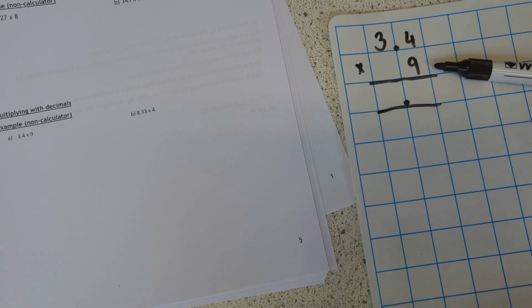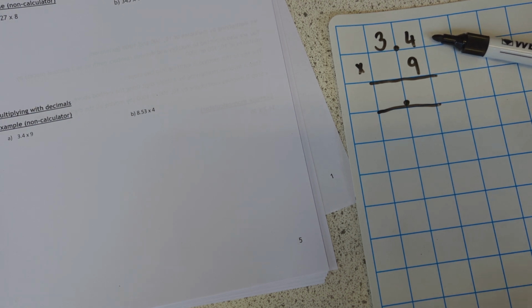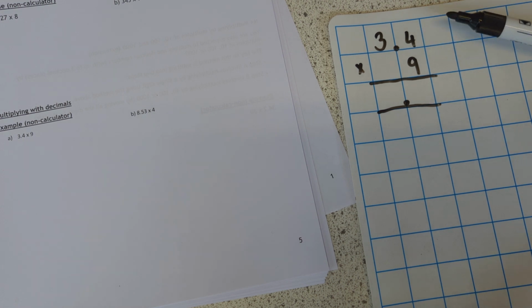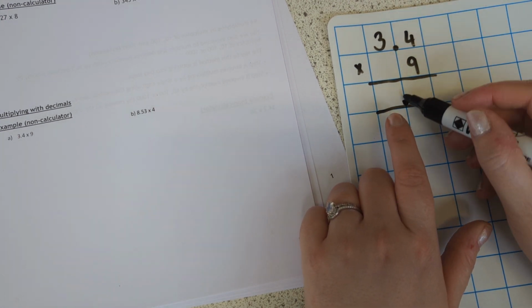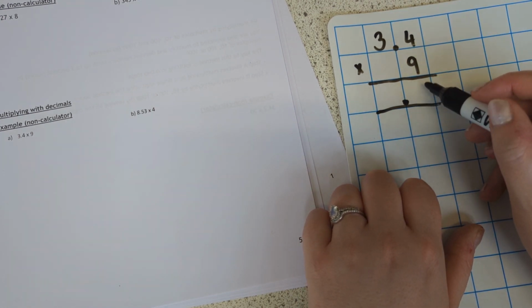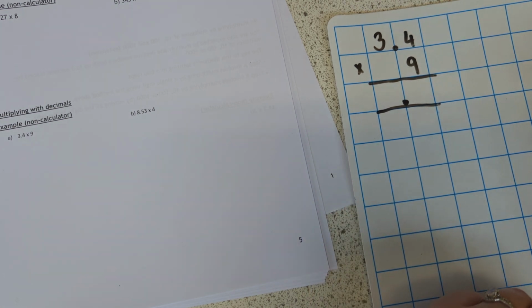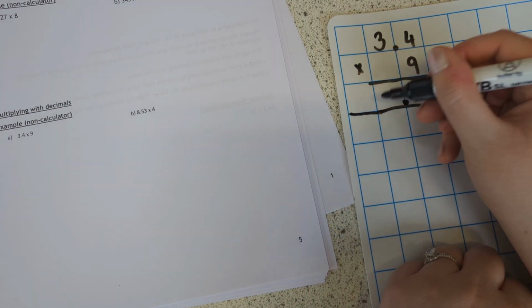It's a whole number. 3.4 has 1 decimal place. Okay, the 0.4 is a decimal place. So my question in total has 1 decimal place. So therefore my answer will have 1 decimal place. So I put my decimal point so that I have 1 decimal place in my answer. Okay, that's what we're really doing here.